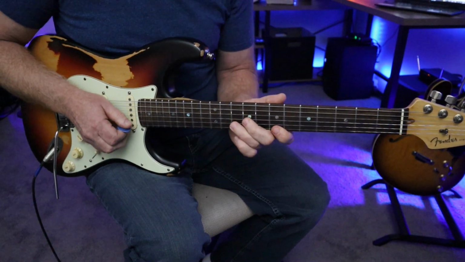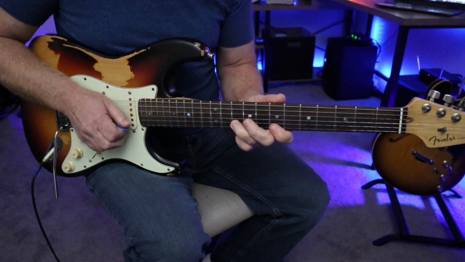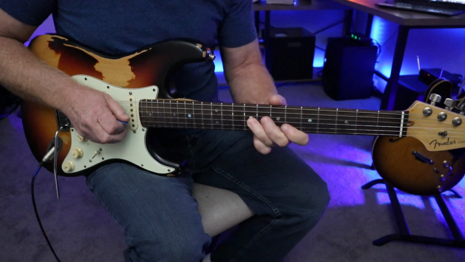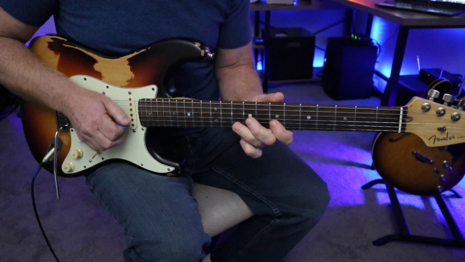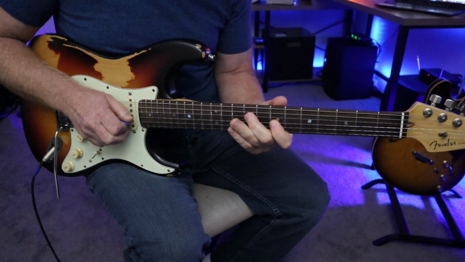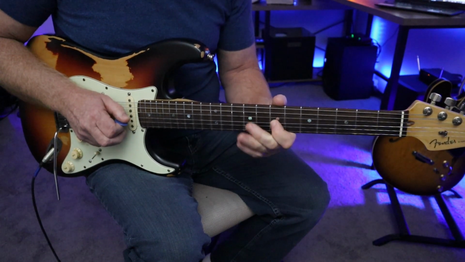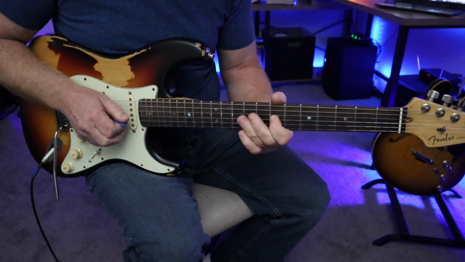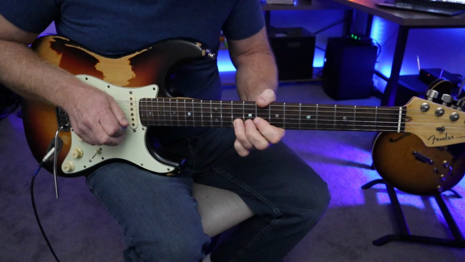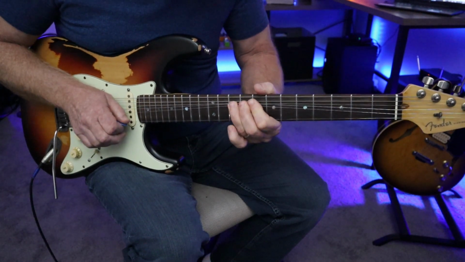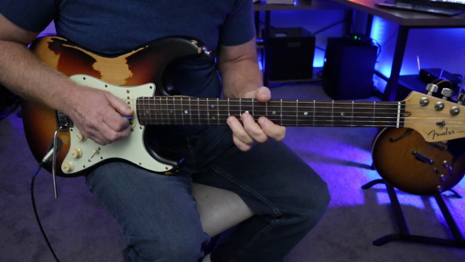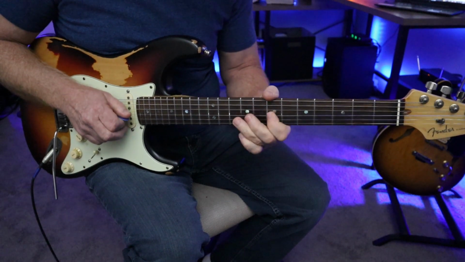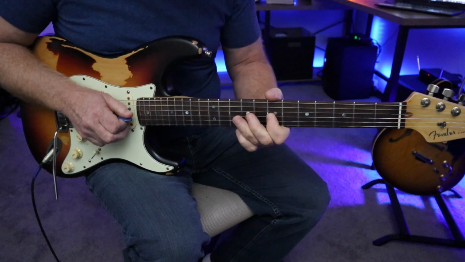Then walking down the major pentatonic scale. Walking to the A now.